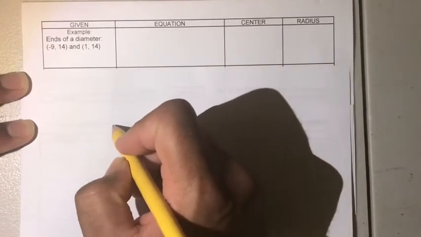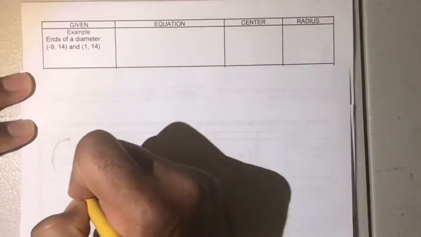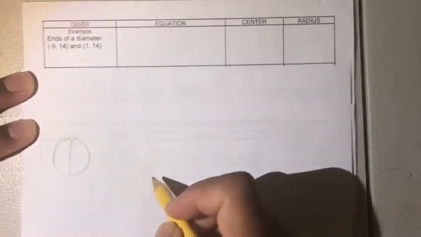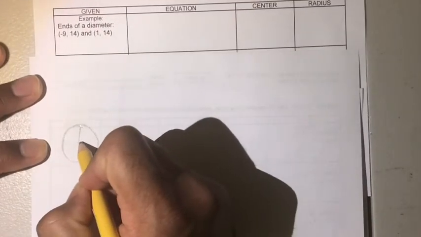Here's an example where we're just given the ends of the diameter and nothing else, no center, no radius, and we're asked to come up with all this information. Now let us imagine our circle. And if we imagine a diameter through the circle, we remember a couple of things.